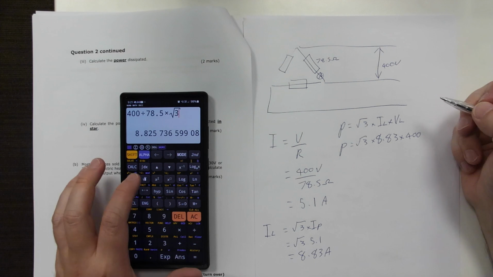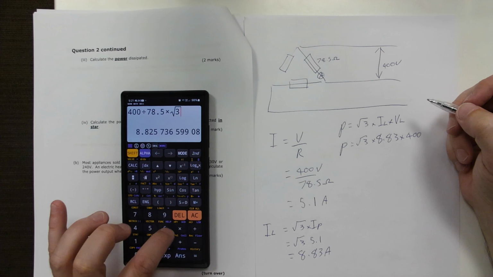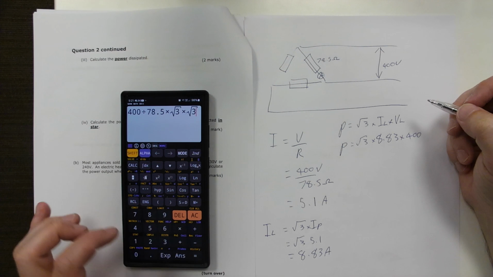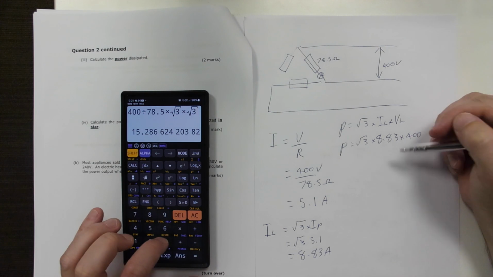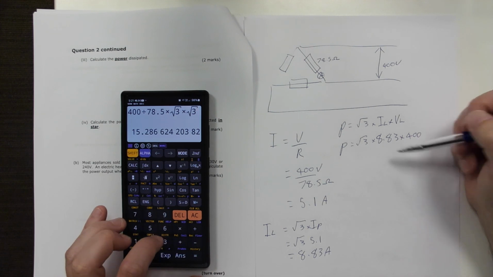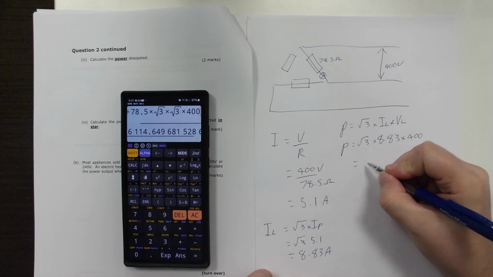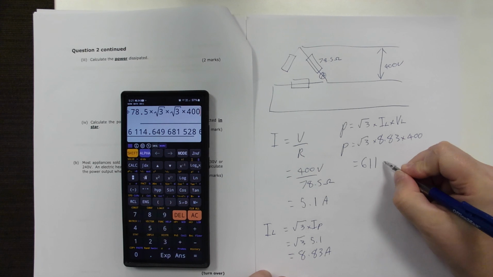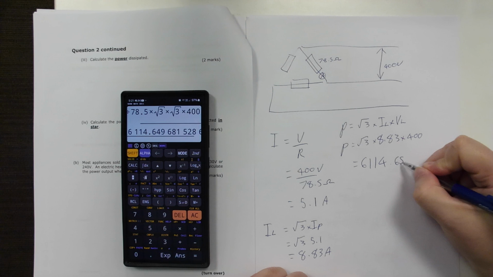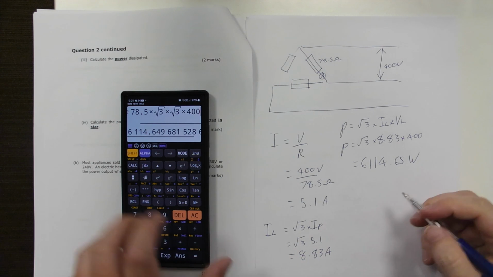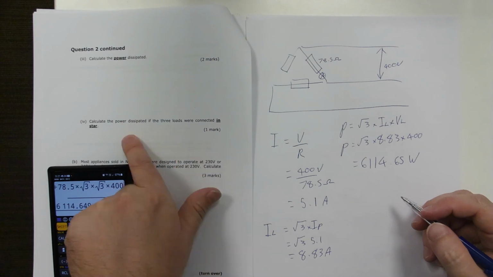We've still got the value from before, so times by square root of 3. So that essentially becomes 3. So we've got 8 times square root of 3 times by 400. And that gives us 6114.649, so 6115 watts. And our next question is calculate the power dissipated if the three loads were connected in star.